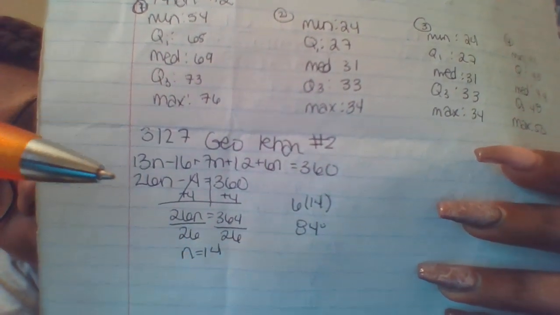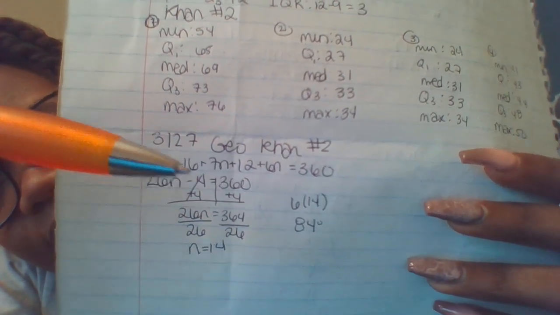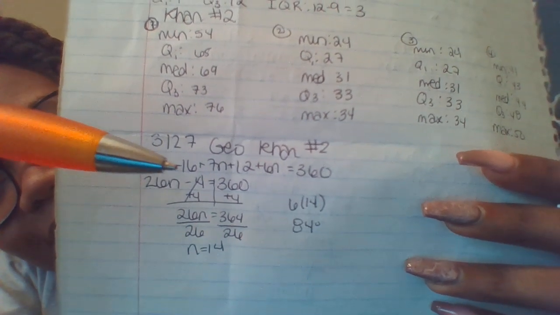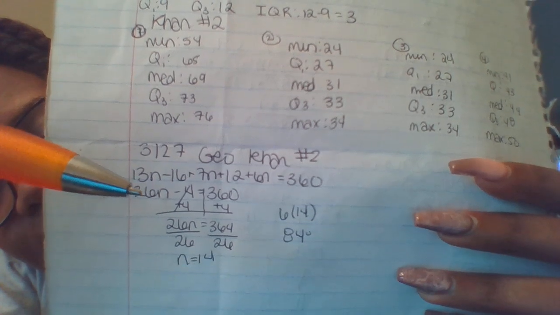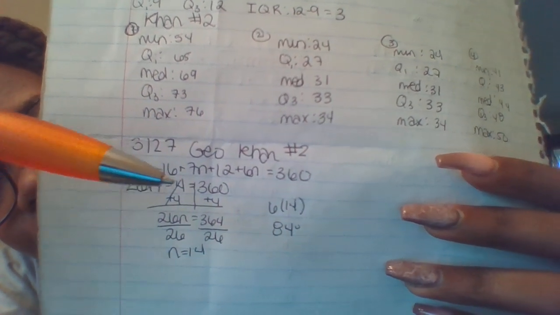So we can add all three of these expressions together and set them equal to 360. I did that here and solved it out to find n. So again, here's the equation, adding them all together so they equal 360. I combined the negative 16 and the 12 to get negative 4. I combined the 13n, 7n, and 6n to get 26n. Again, we're combining like terms in this row here.